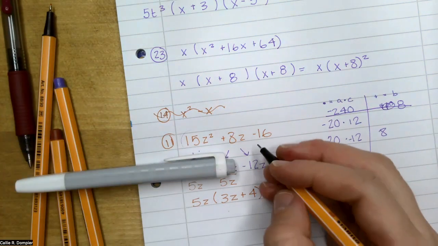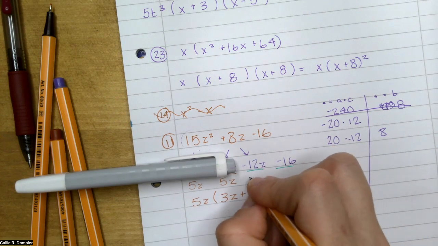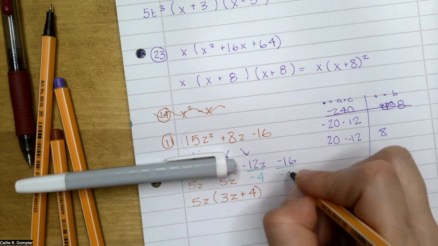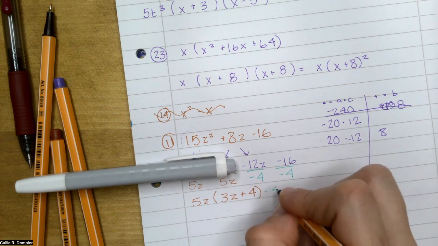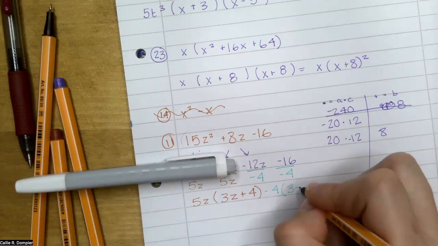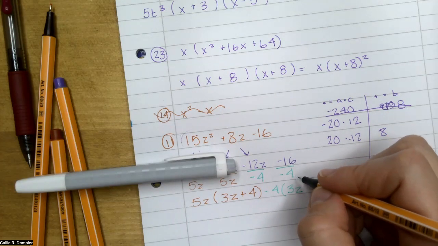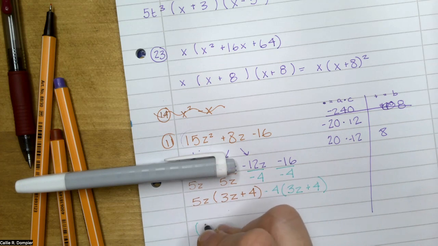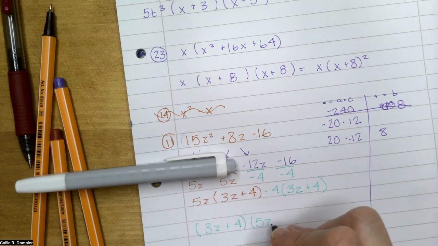Over here, we've got negative 12z and negative 16, so it needs to be a negative, maybe 4. Negative 12z divided by negative 4 is 3z, and negative 16 divided by negative 4 is a positive 4. So that final answer is 3z plus 4 times 5z minus 4.